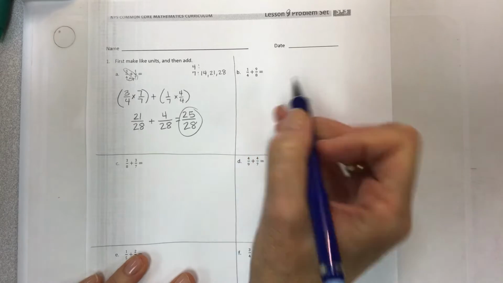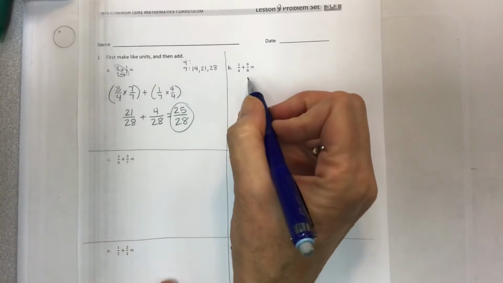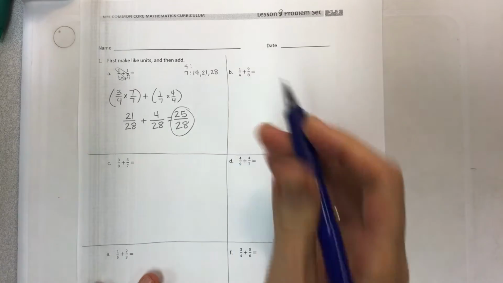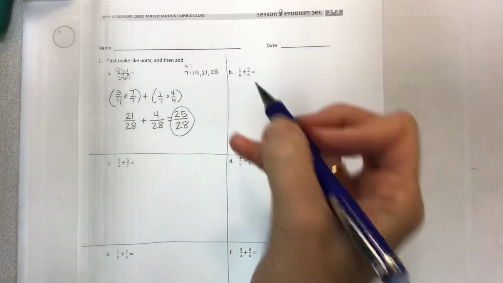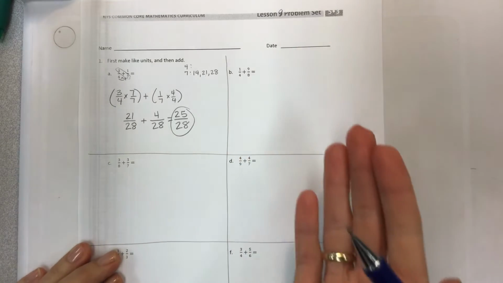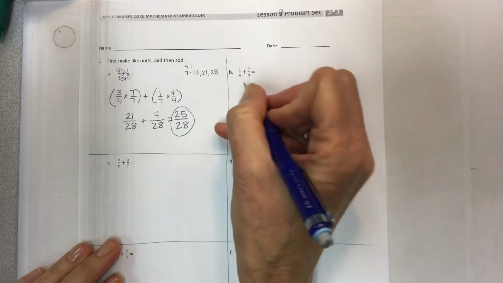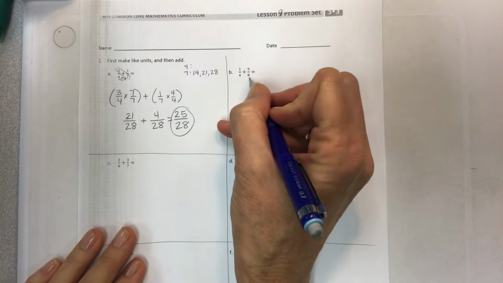Now for this one, it's a great example of why skip counting can be really helpful. If I was to do our area model strategy, I would end up multiplying 8 times 4 to get 32. Now, could I solve it with 32 as a denominator? Yes, I could, but why would I want to? Remember, I'm looking for a way to get the same number on the bottom, and I want the lowest.